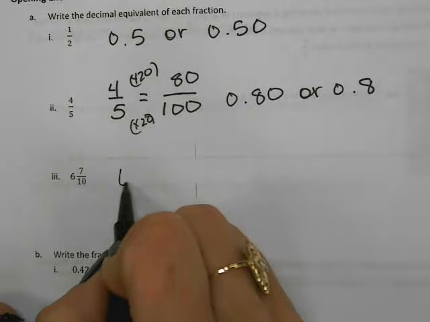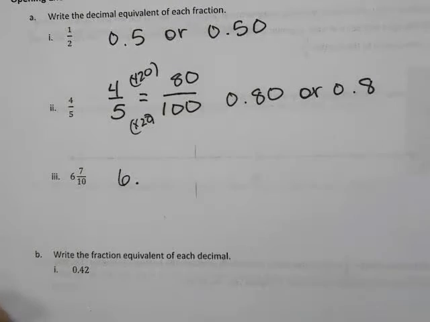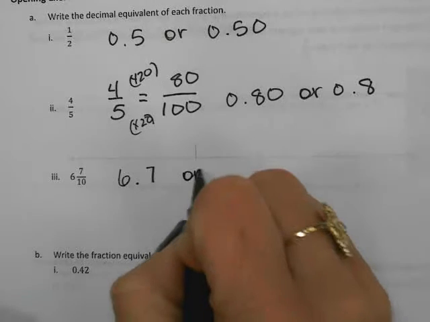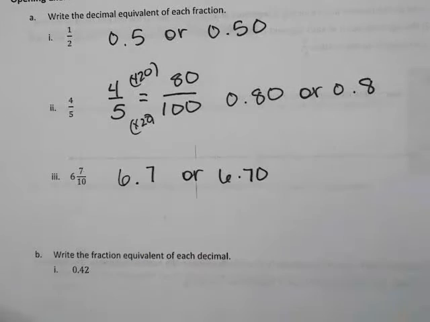6 and 7/10. So I know 6 is going to be my whole number. Where I say my and, I would have a decimal point. And actually, when I say 7/10, I'm saying what the decimal needs to look like. I need to have a 7 in the tenths place. You could also write 6 and 70 hundredths, also equivalent.